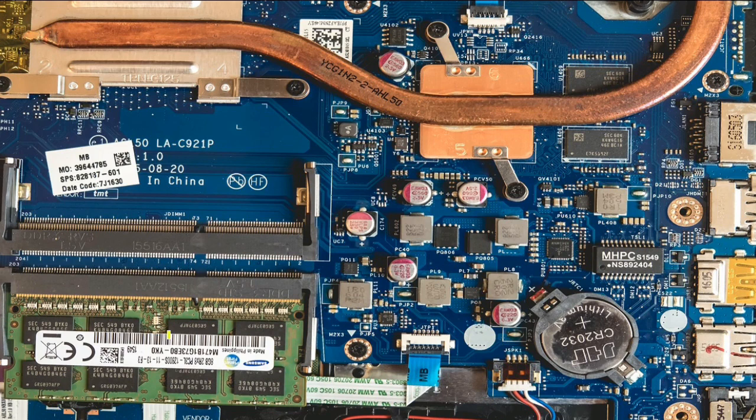Okay, this is the RAM, and we have here the MOSFET. Okay, this is the MOSFET as you see here. We have this MOSFET and this MOSFET. Okay, so this is a MOSFET with 8 terminals or pins. Okay, 8 terminals or pins.